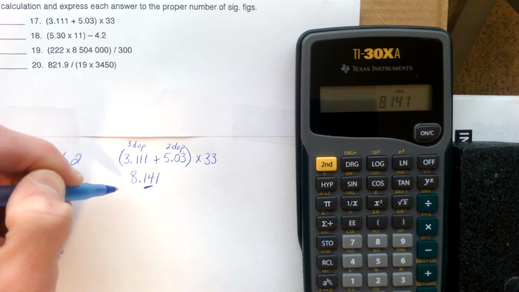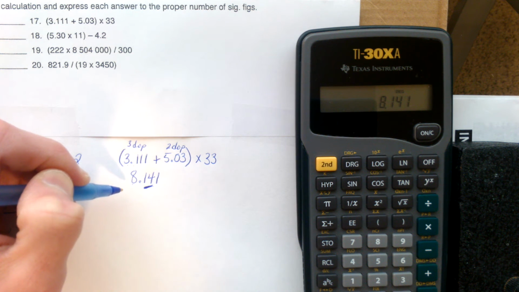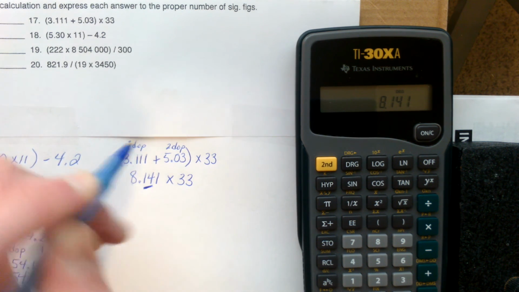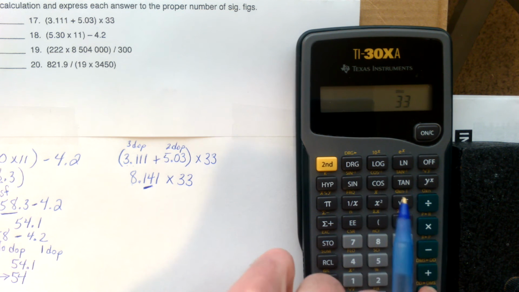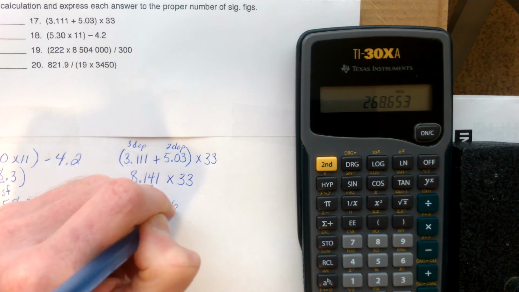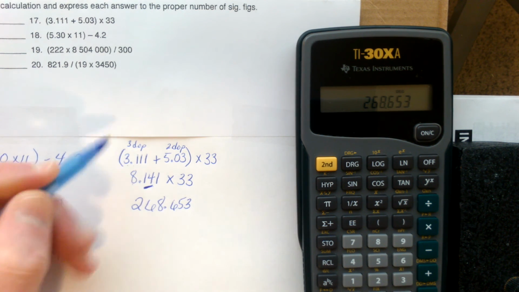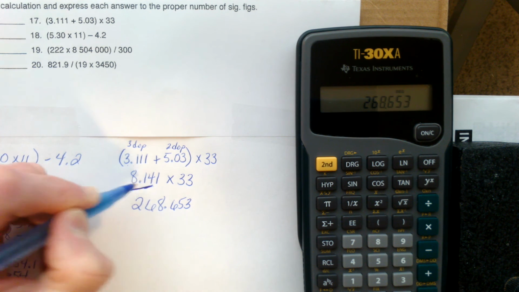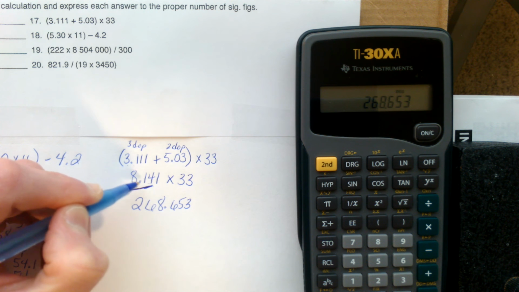So in my mind, I have to realize that 8.14 is the significant true value, but I don't want to round off an intermediate answer only to round a second time on the final answer. So times 33. So we put that on the calculator. The calculator says it's 268.653. Now, in my mind, I know that 8.14, those two digits of precision, is what I'm using.